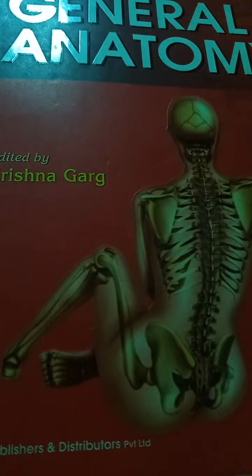Functions of the sesamoid bones are: number one, to resist pressure, to minimize friction, to alter the direction of pull of the muscles, and to maintain the local circulation.